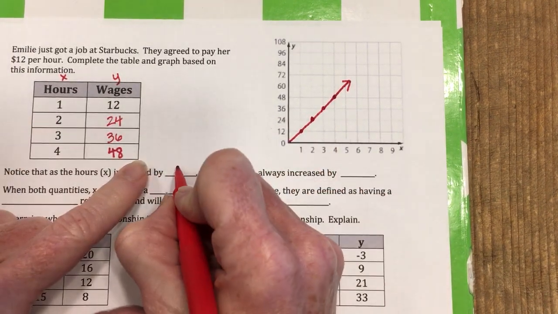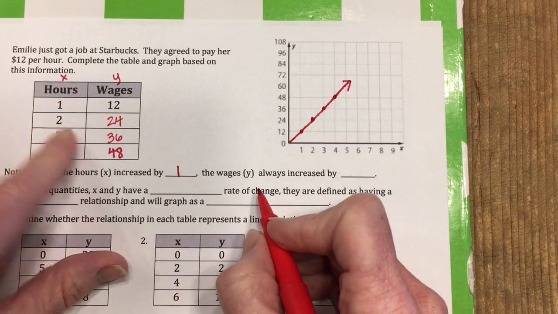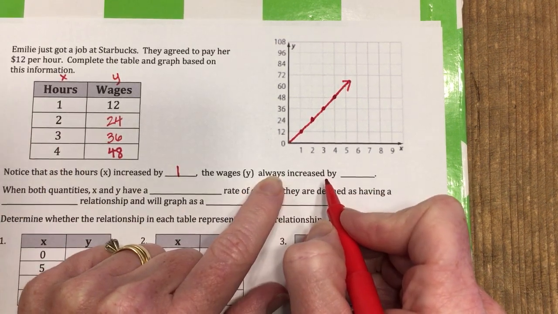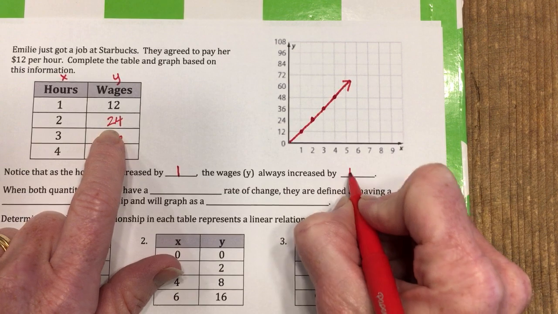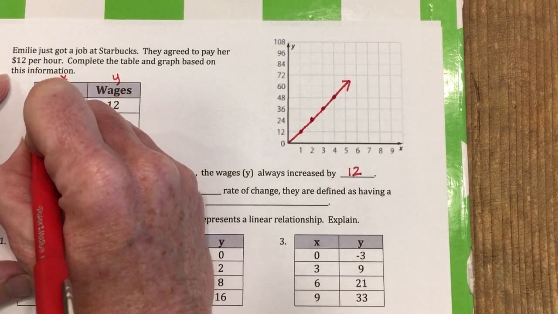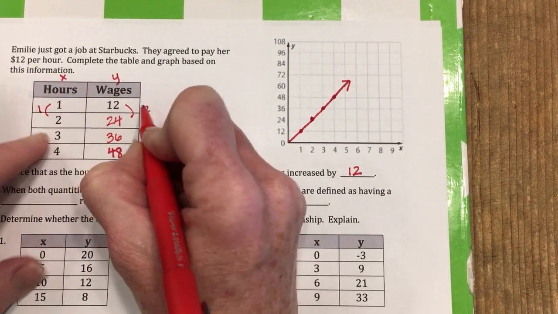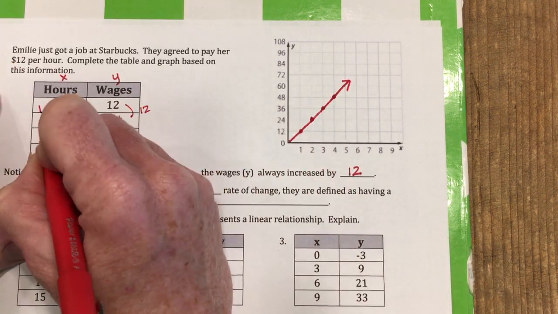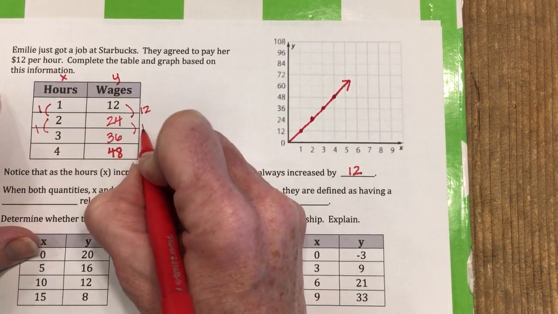If we look at the table again, notice that as the hours increased by 1, every time it went up by 1 hour, the wages always increased by 12. Here's what I mean. As this went up by 1, this went up by 12, because 12 plus 12 is 24. As this went up by 1, this went up by 12 again.